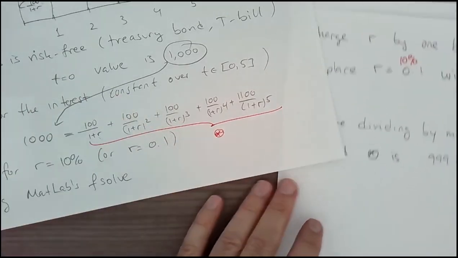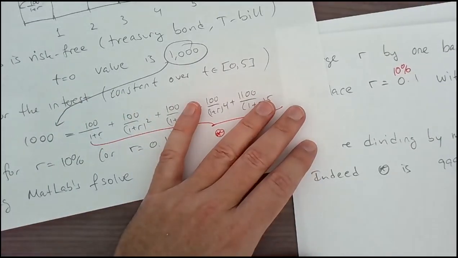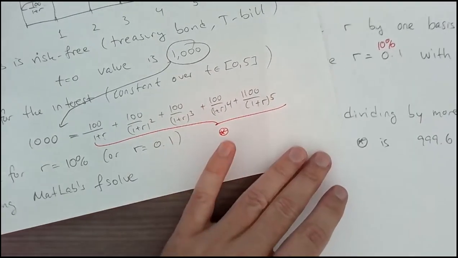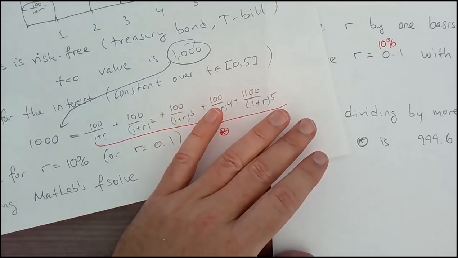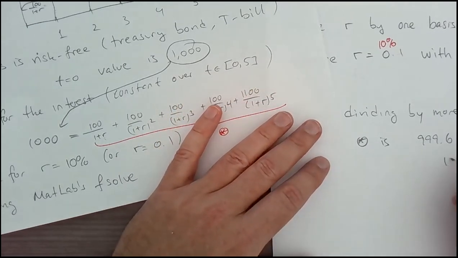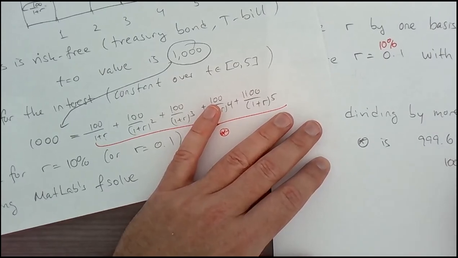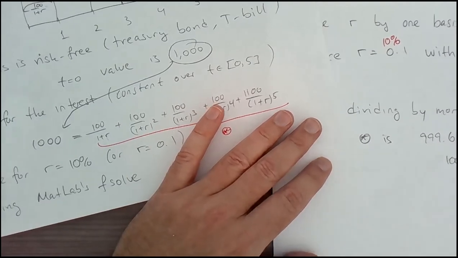And it's this difference, so DV01 is the difference. This is 1,000 minus 999.6, so this is 0.4.